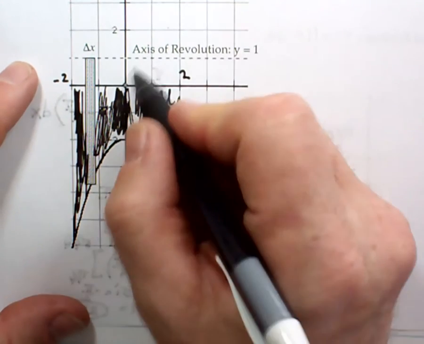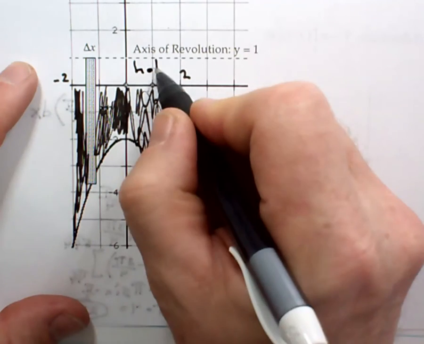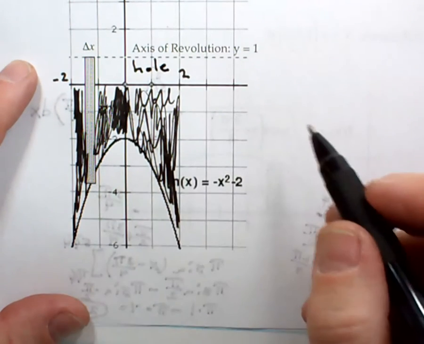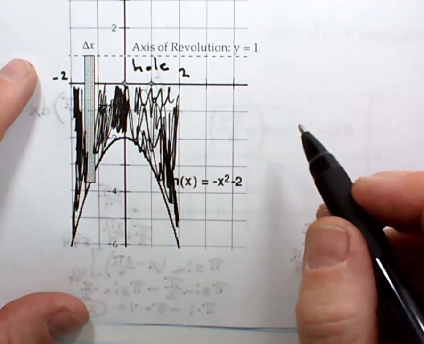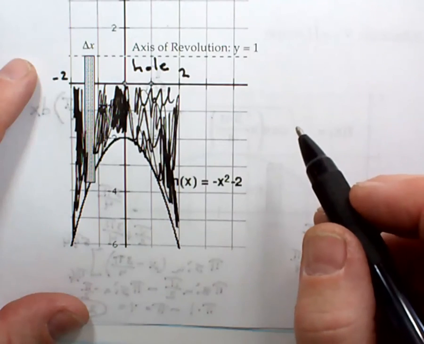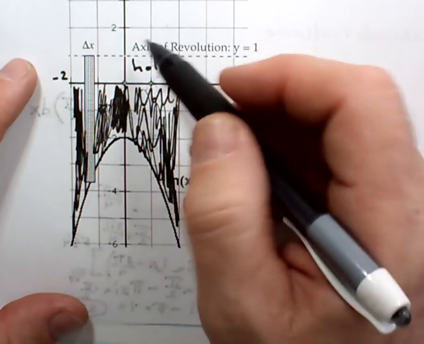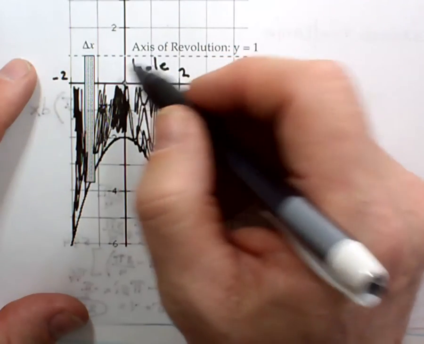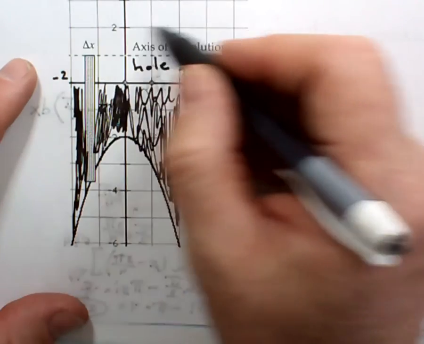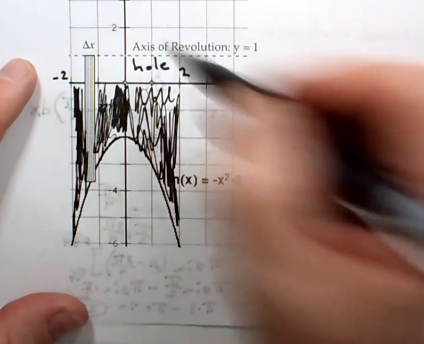Do you see that the hole will be right here? Does everybody agree with that? So when I flip that around, I'm going to have a hole that's going to go from here to here. Does everybody see the hole?